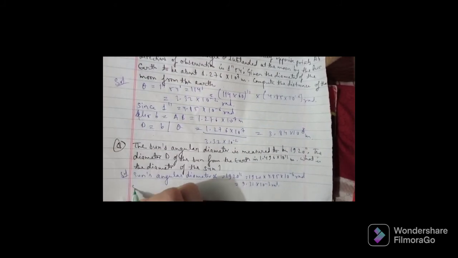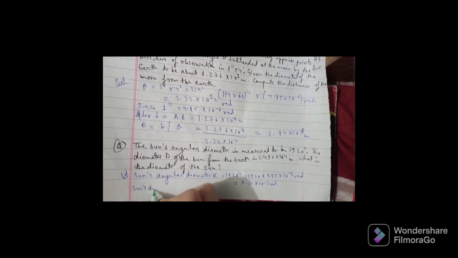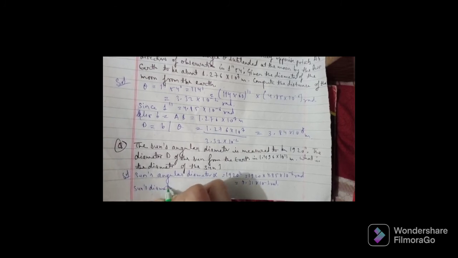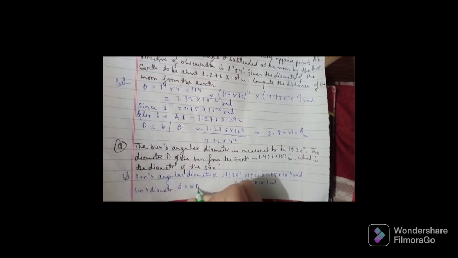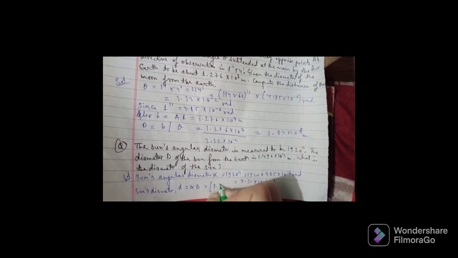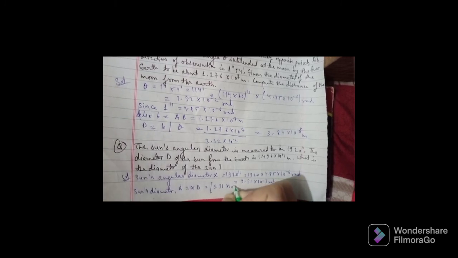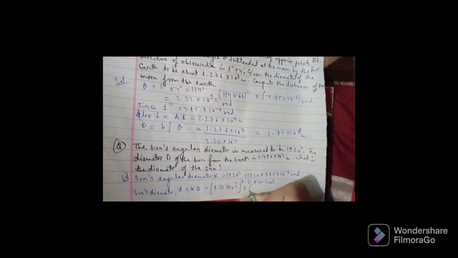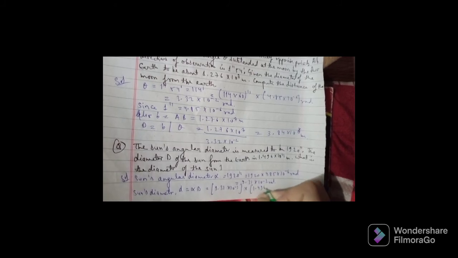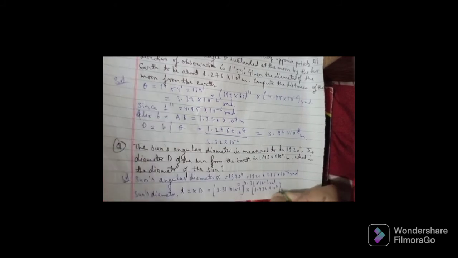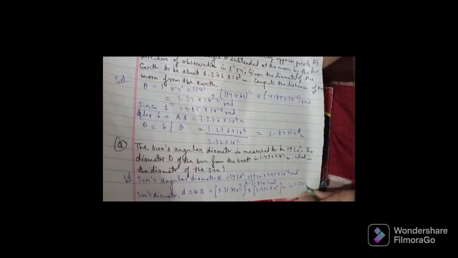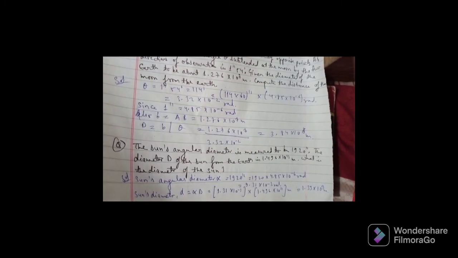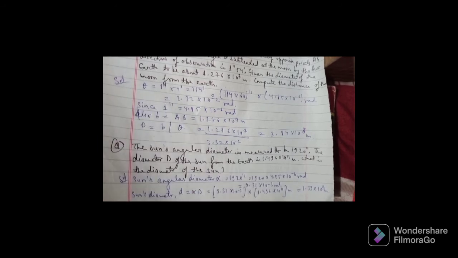Now the sun's diameter, that is d, equals alpha times d, equals 9.31 into 10 to the power minus 3 into 1.496 into 10 to the power 11 meter, which will give you 1.39 into 10 to the power 9 meter here. Okay, that was the question we had to solve.